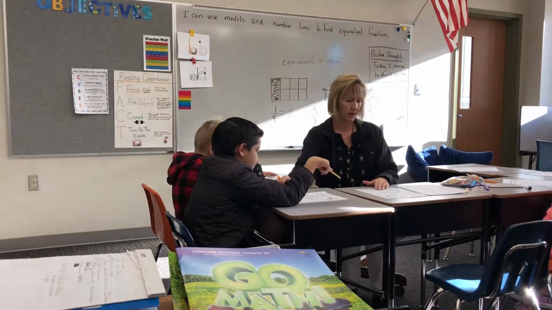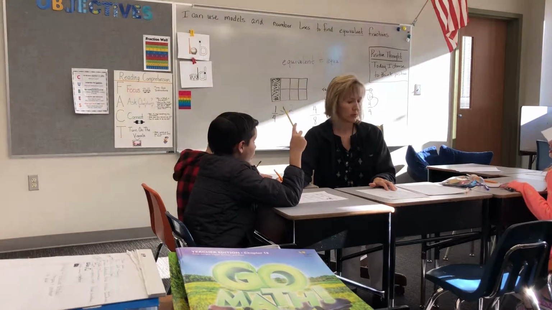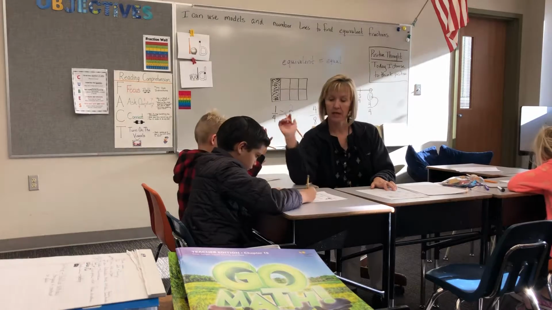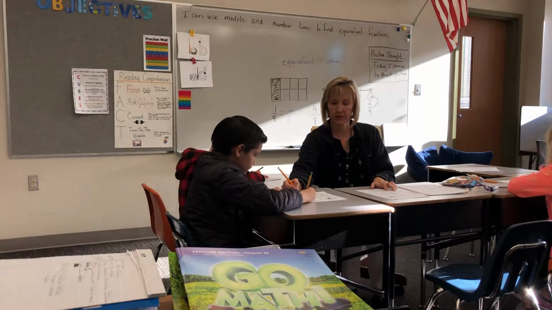All right, we have a couple more practice problems. See down here? So this first one, how much is shaded? We'll do that together. 1/2. Awesome. Hold on. You have to write the first fraction, 1/2. I know you're excited, Logan.